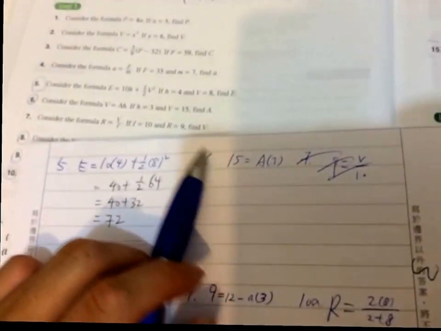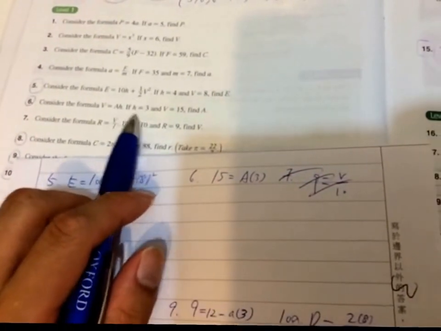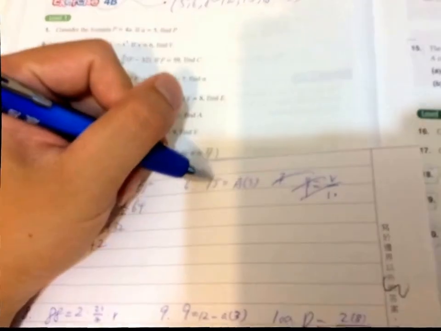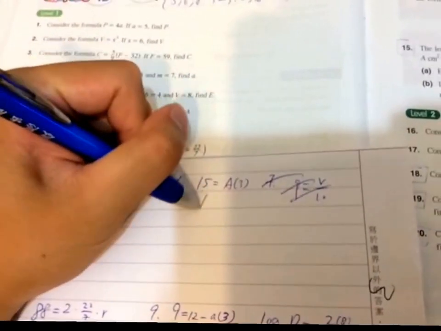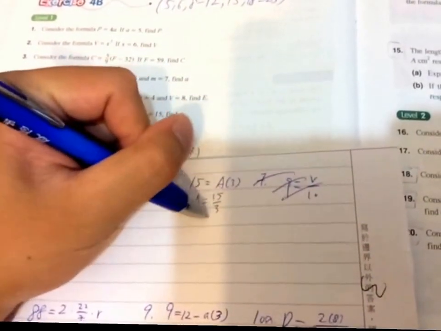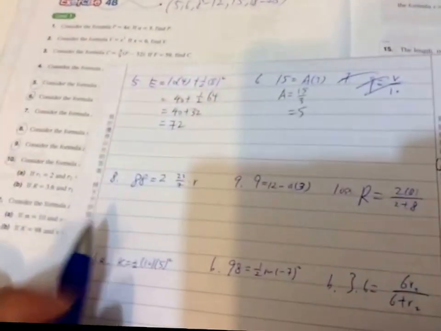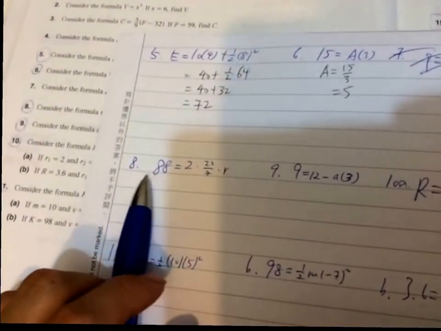Number 6. h is 3, v is 15, and find a. 15 equals 3 times a. That means a is equal to 15 divided by 3, which is equal to 5. Number 8.